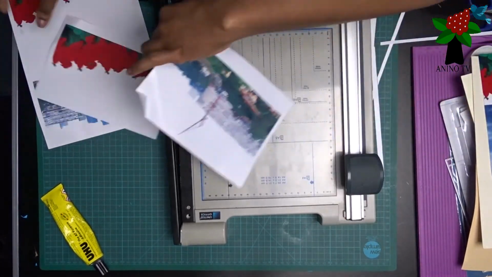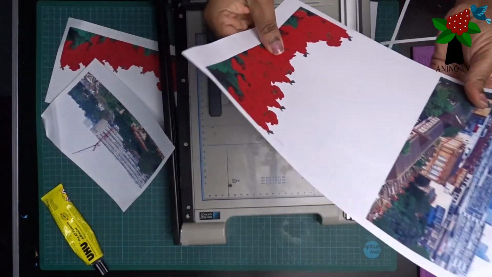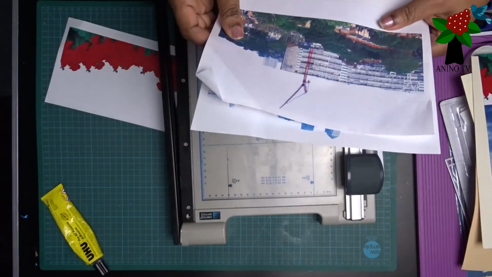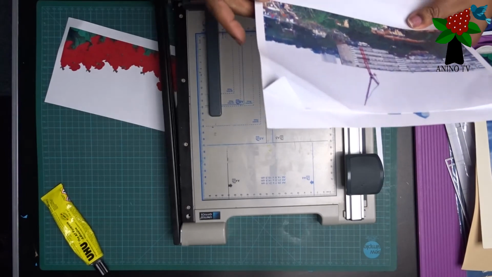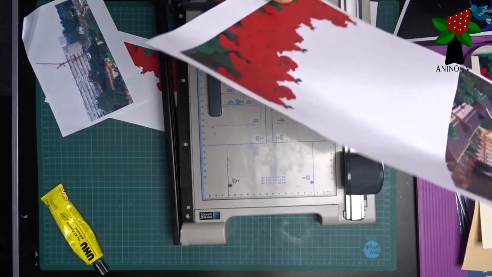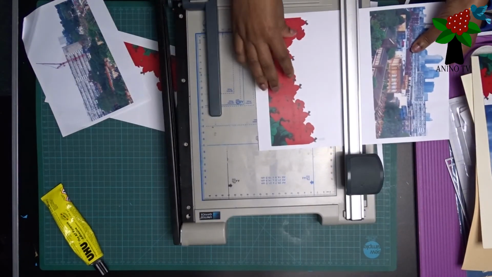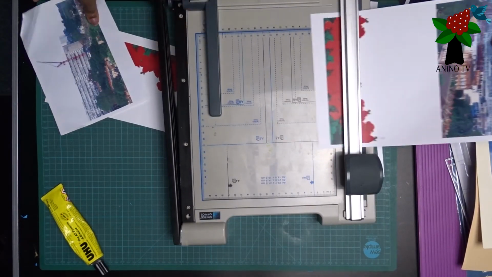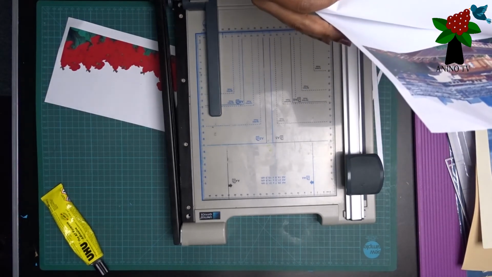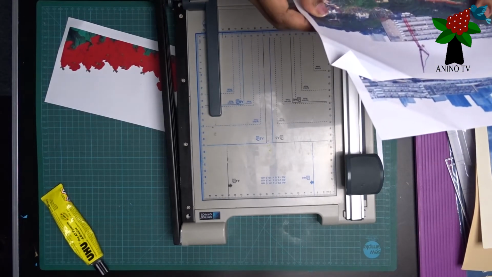Repeat the same for the others. So for this one, let me see, this is going to be on top like so. I can't see where the cast shadow is here. I think I mistakenly placed it right, so I'm just going to trim. Oh, I did it just now. Let's see if I can.